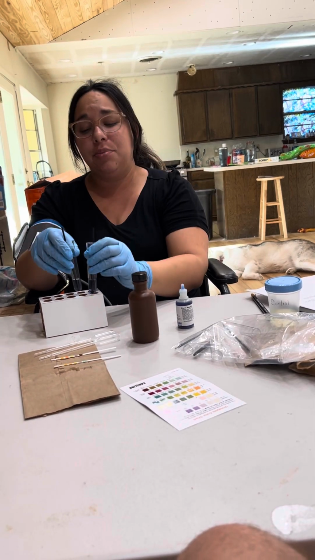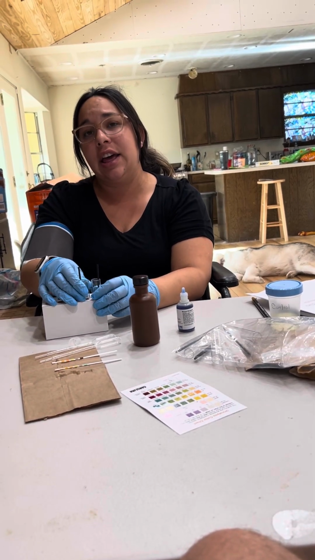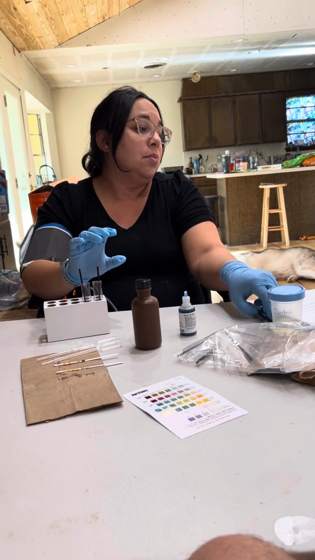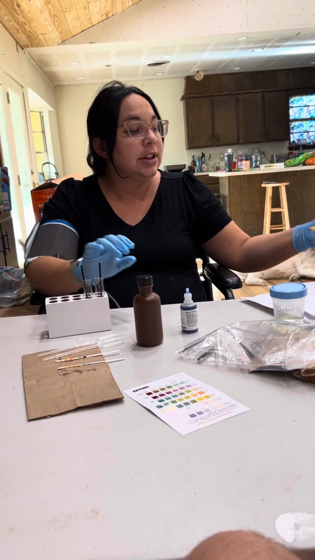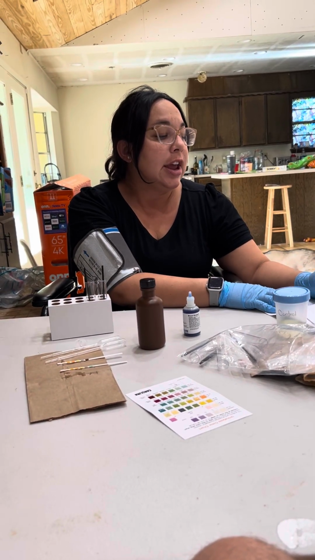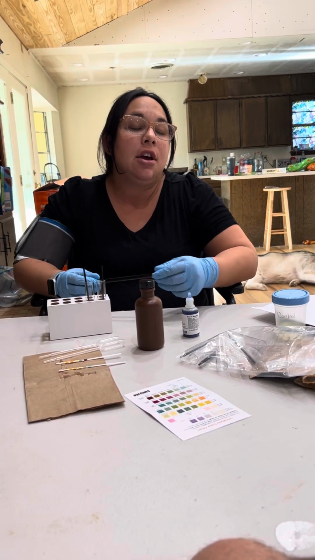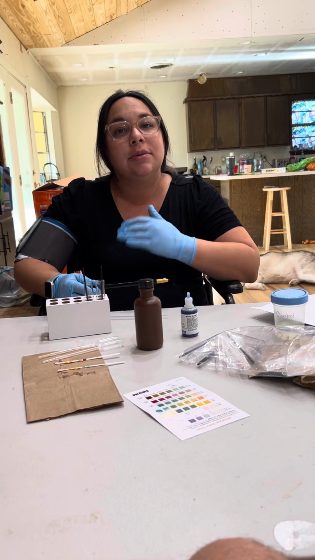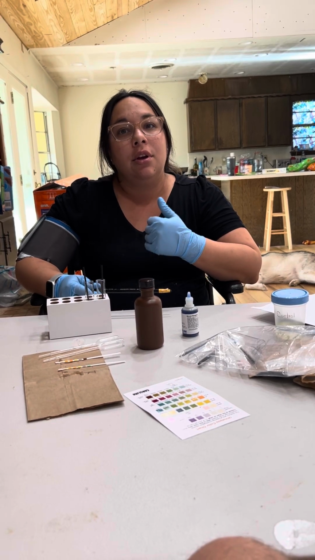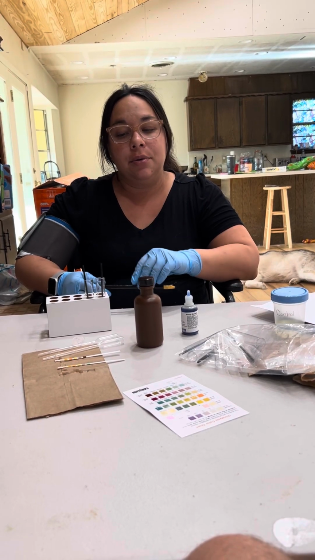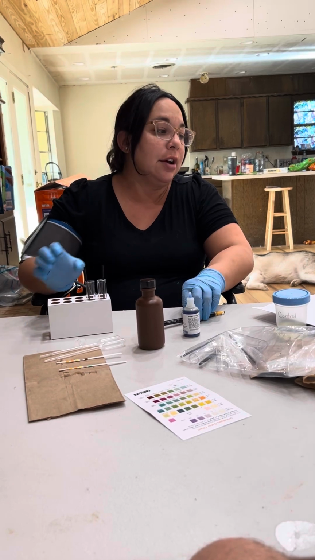So I'm gonna say that protein is not present in either of them, which is normal, so that's good. Essentially, your kidneys are supposed to filter out any proteins, and if there's protein present in your urine, then there's something wrong with how your kidneys are filtering everything out.